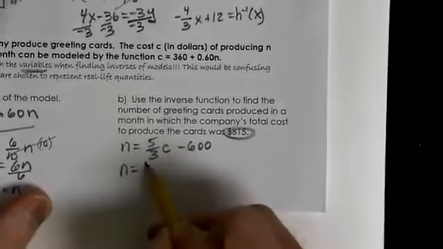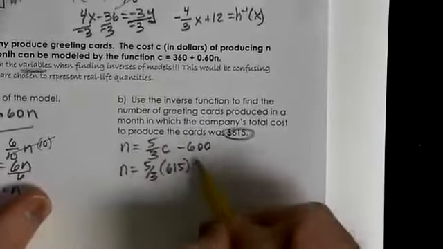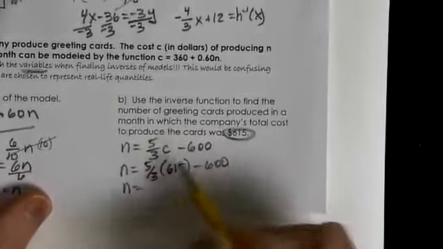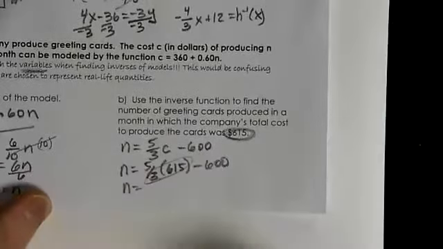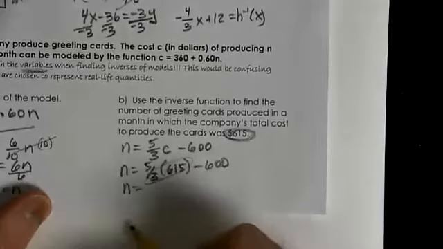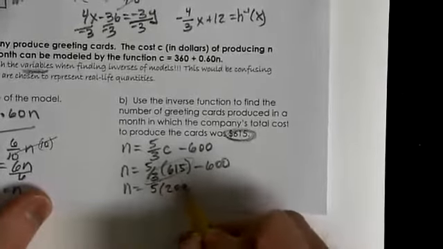So our total cost is going to be $615. So we can reduce the denominator with what we're multiplying. So that is 5 times 205.